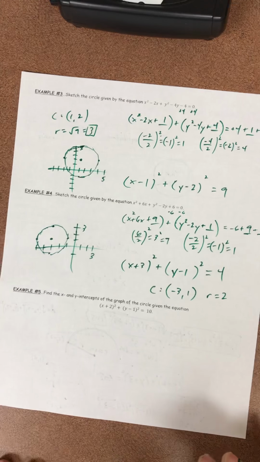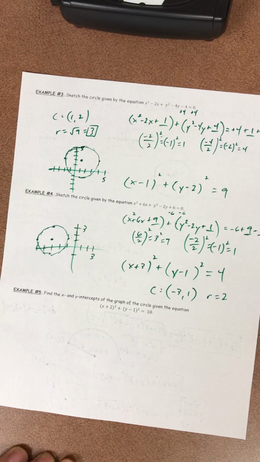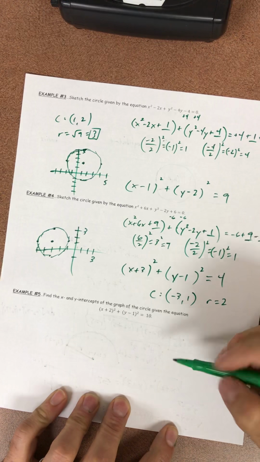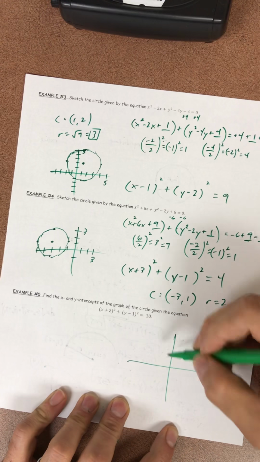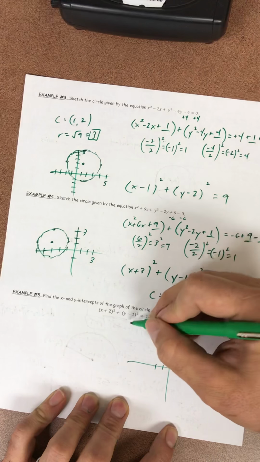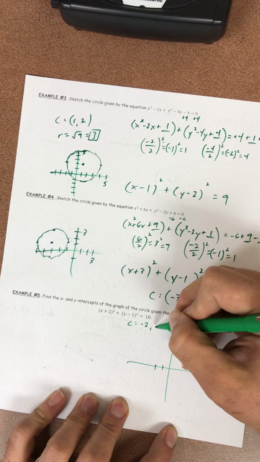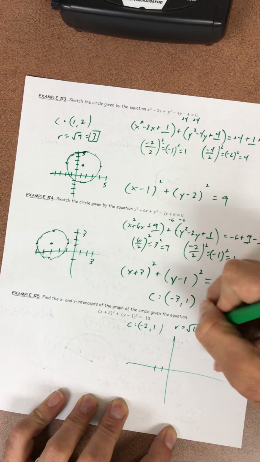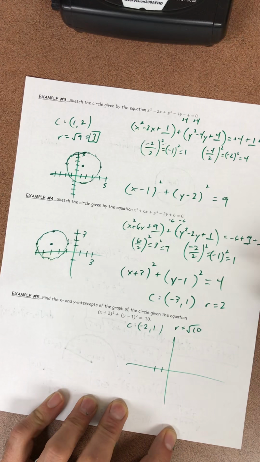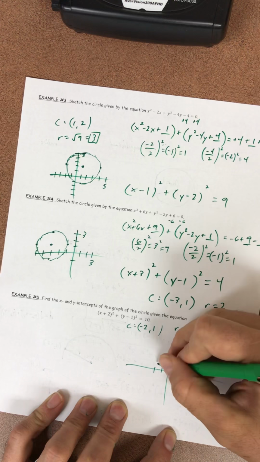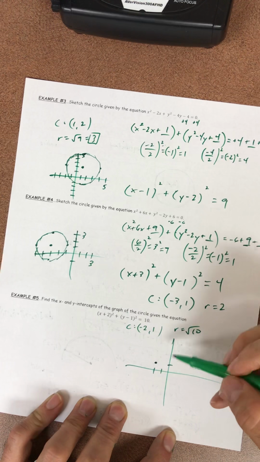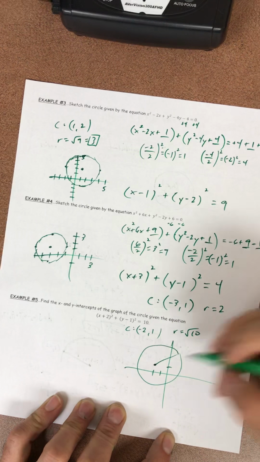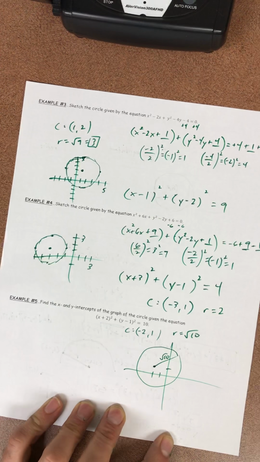All right, and our very last one. Find the x and y intercepts of the graph of the circle given by this equation. First things first, let's draw a picture. Our center is at negative 2 comma 1 because of those guys. And our radius is the square root of 10. Okay, so center negative 2 comma 1. And our radius is root 10. You're looking at this going, okay, this is interesting. How am I going to do that?